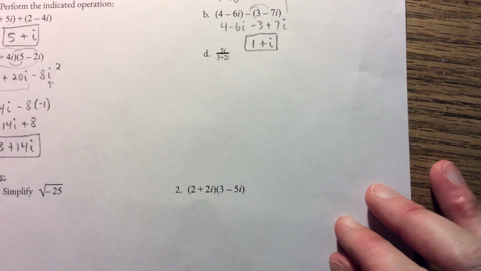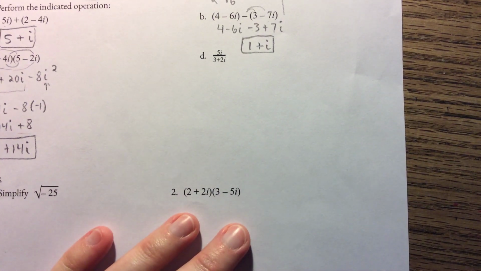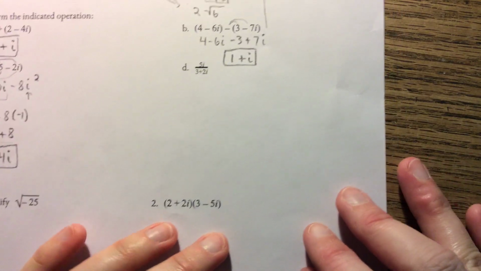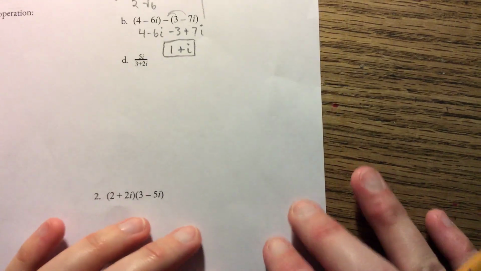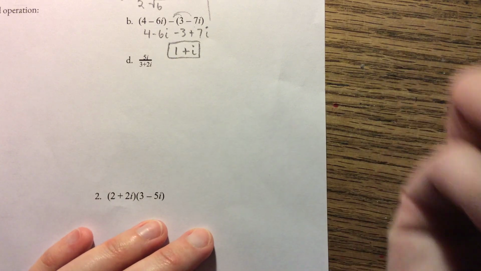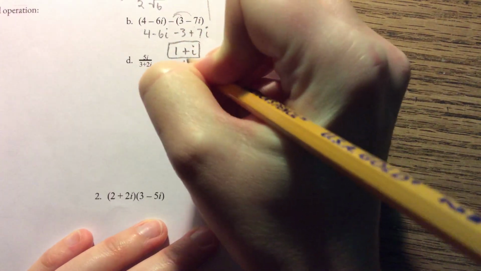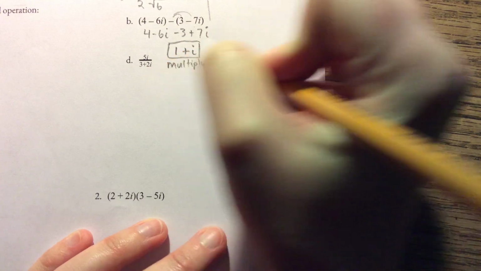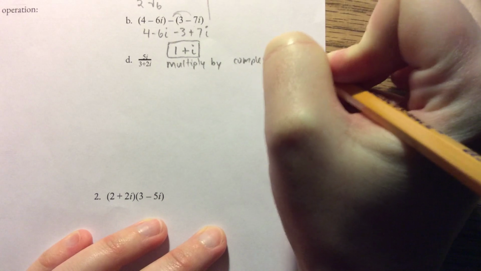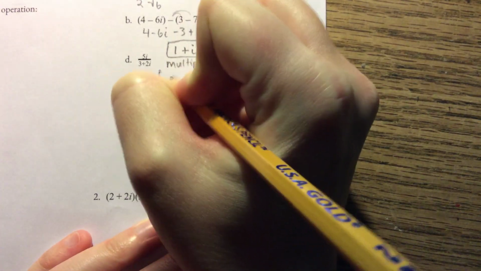Alright, and the last one, part D. So this is where that complex conjugate thing comes in that we wrote down at the beginning. So a complex conjugate is what you have to use when you're dividing. So you're going to multiply, I'm going to write this on here, multiply by complex conjugate of denominator.